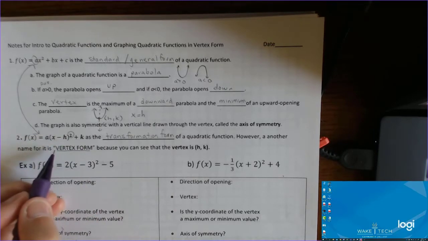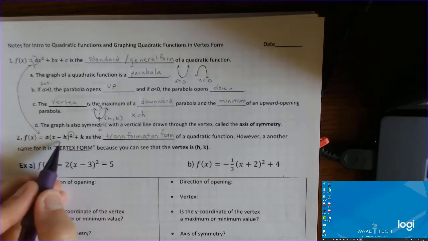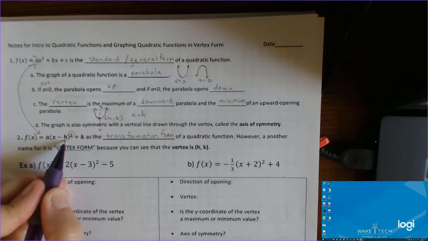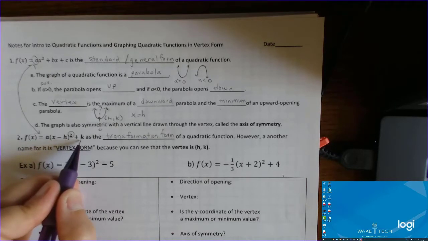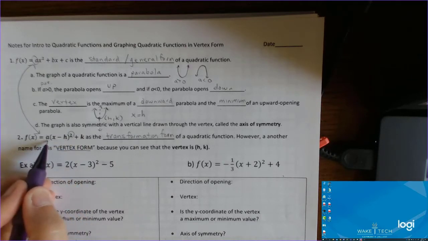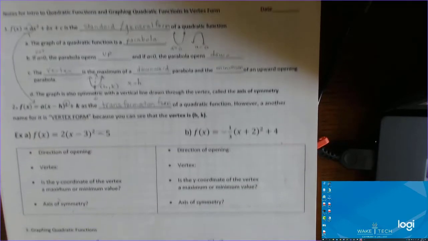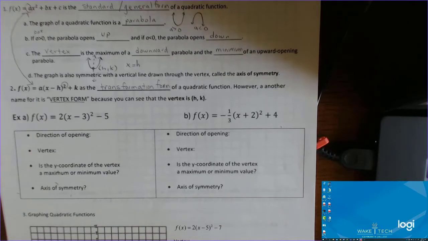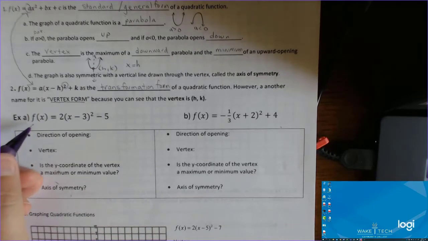And if you remember from transformations, you know what each of these things does. This h moves it right or left, h units. This k moves it up or down, k units, and this a will vertically stretch, shrink, or even flip it if it's negative.